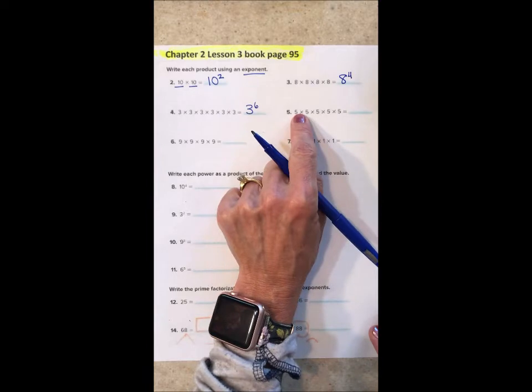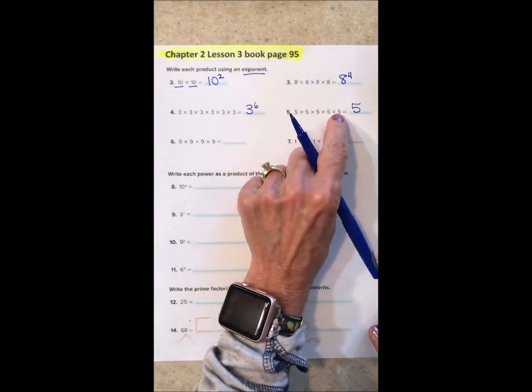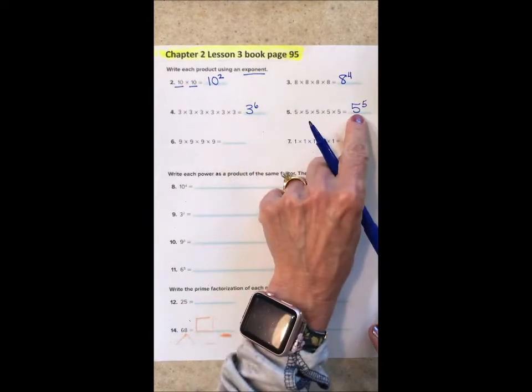Wow, 5 is the base number. 5's being multiplied 1, 2, 3, 4, 5 times. Wow, 5 to the 5th power. Mathematicians know what that means.